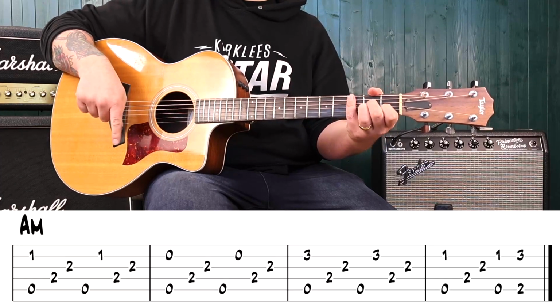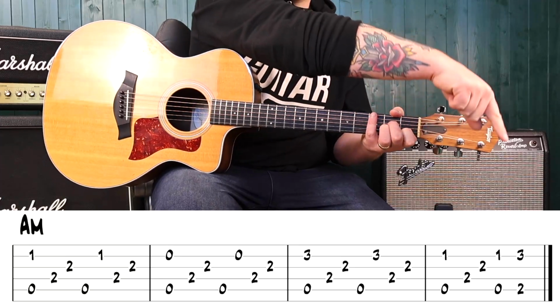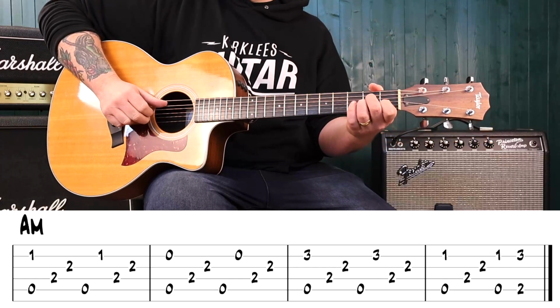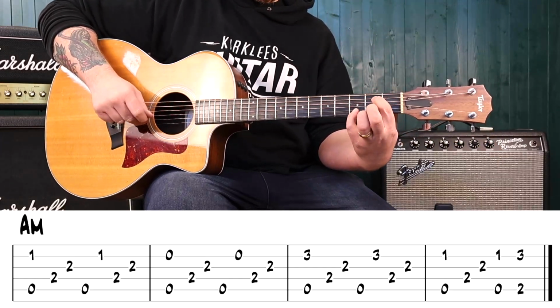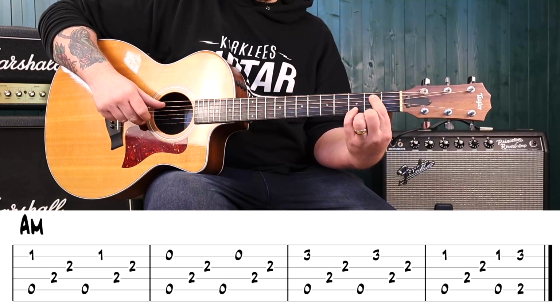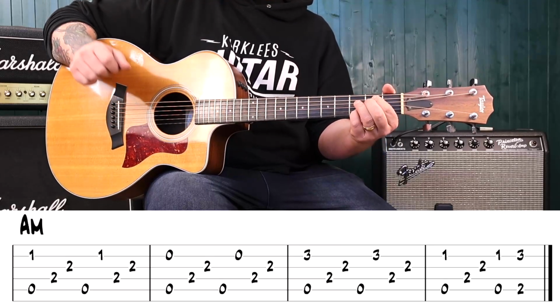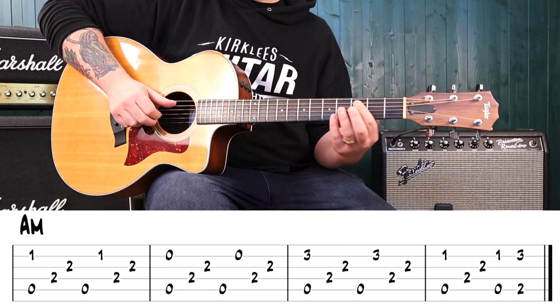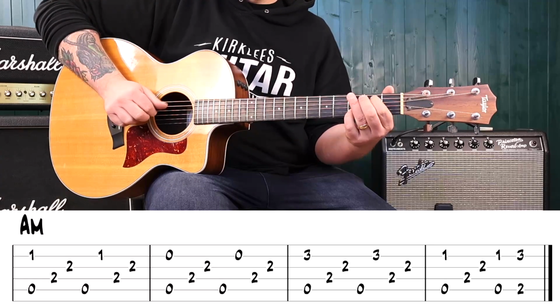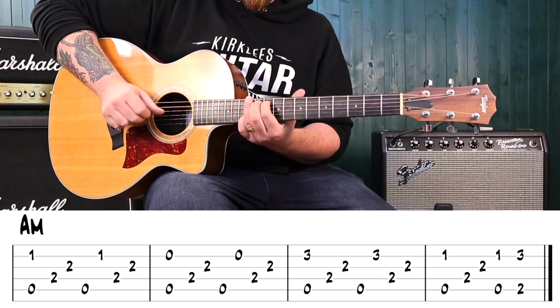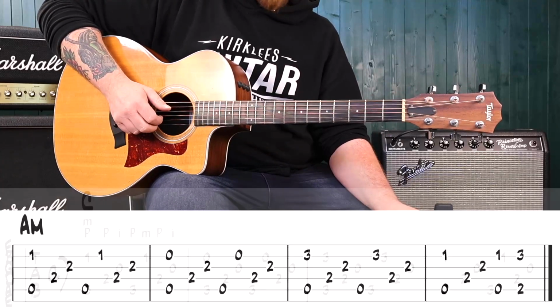Now the only thing that's different here is there's like an extra note on the end of that bar where you're going to play the 2nd fret of the A and the 3rd fret of the B, and it sort of creates this step up. It's like Blackbird. It's that kind of thing that sort of steps up. So let's just recap all that.